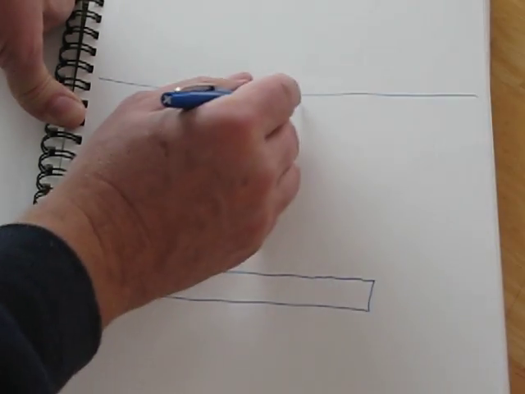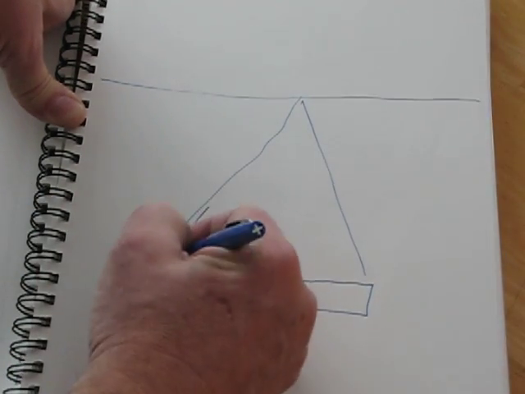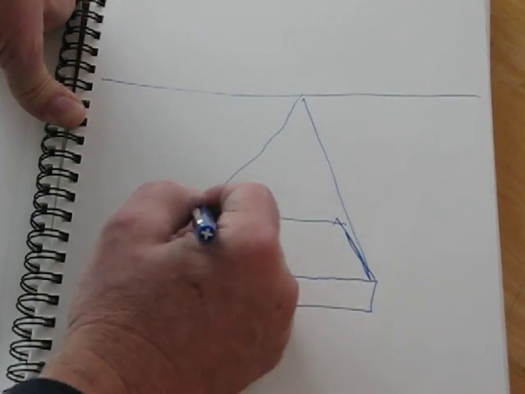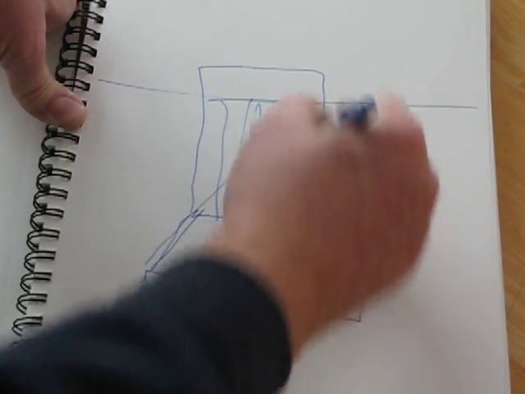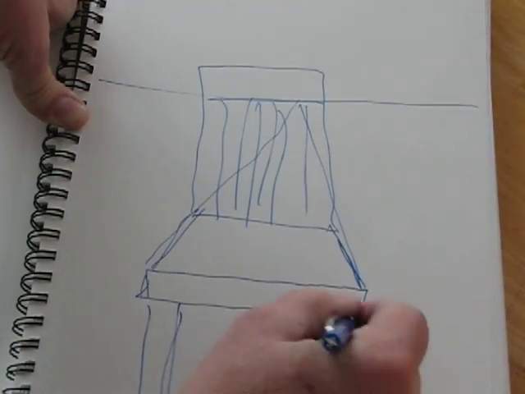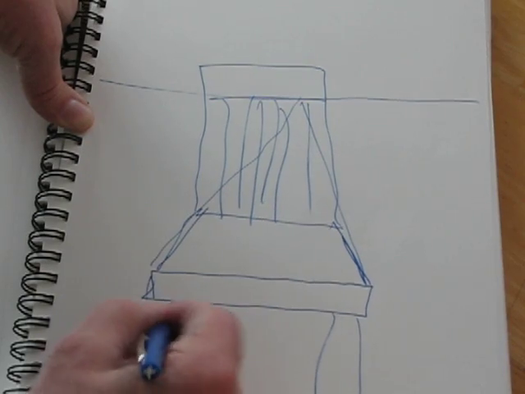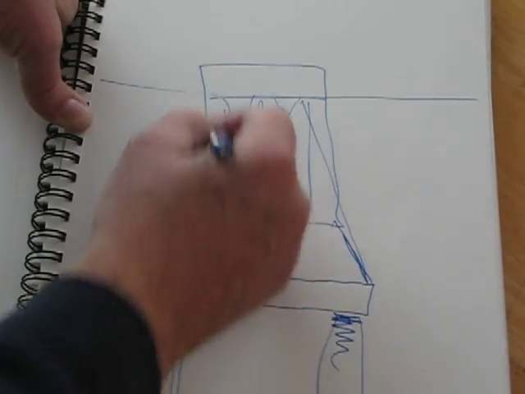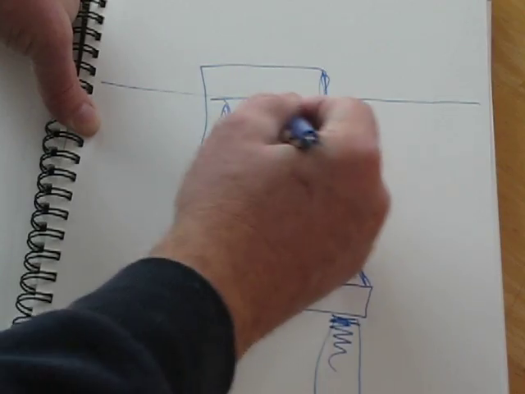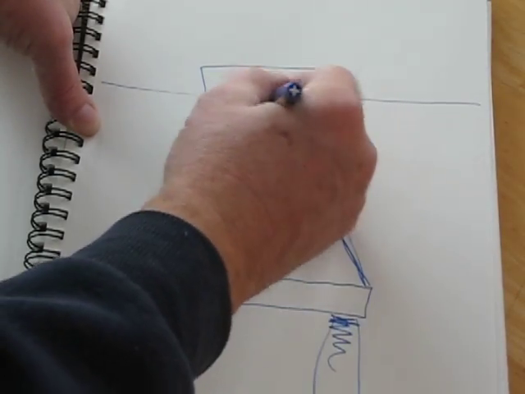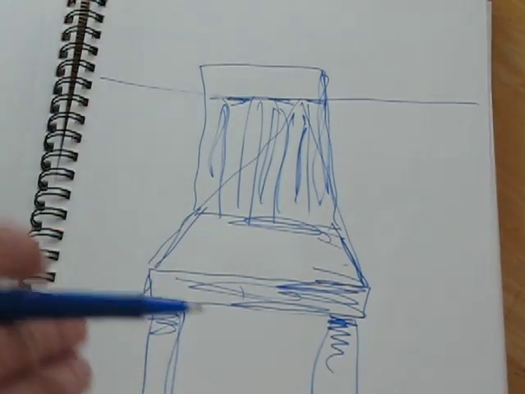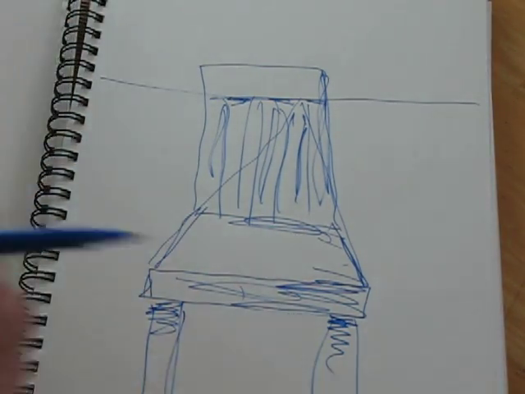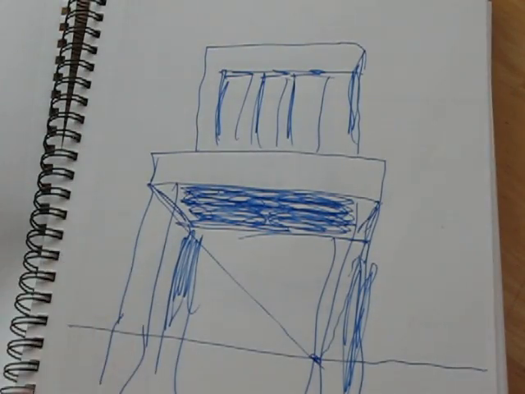I'll draw some imaginary lines that converge on the horizon, which again will give me the angle for the back of the chair. And here's the legs. So now in this case, what we're seeing is the chair that looks like we're looking down on the chair. If we were standing, this one looked like we were at the floor level looking up. So that's how you determine a proper perspective.